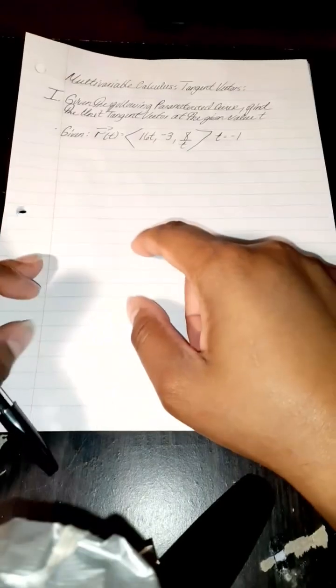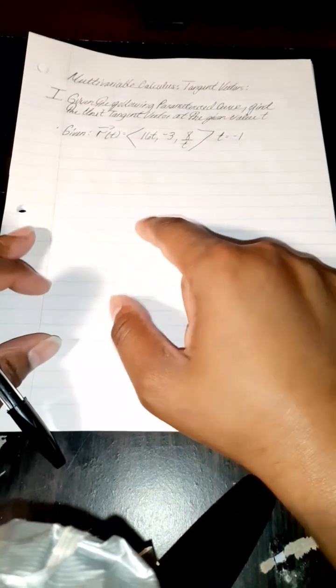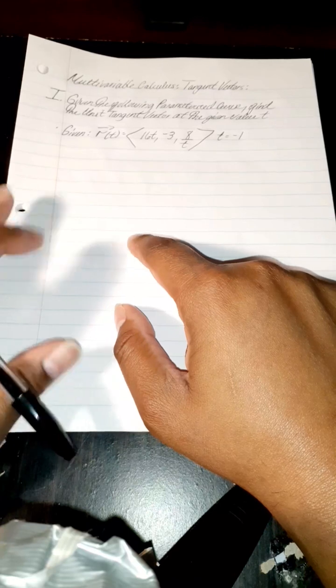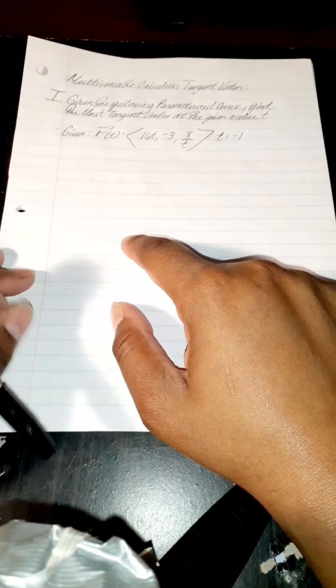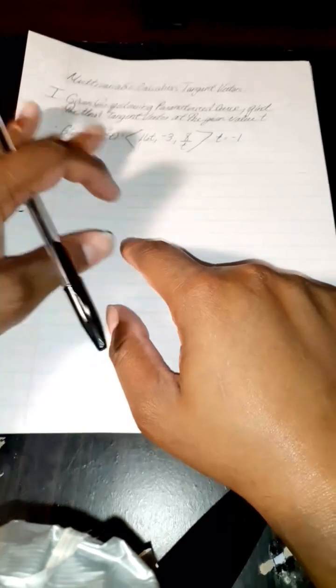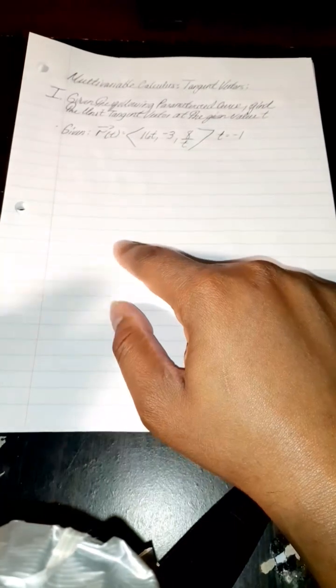Alright, what's up guys? In this video we're going to pick up with some multivariable calculus. Going to be talking about tangent vectors. So as to solve the following problem, we're given the following parameterized curve. They want us to find the unit tangent vector at the given value t. So this is the parameterized curve here given by r of t, and t is equal to -1.